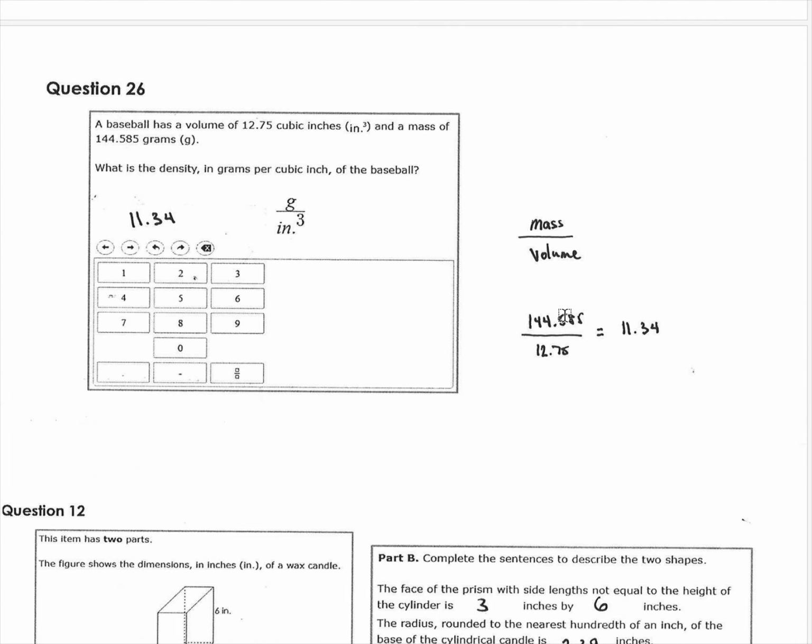Density. I don't know why density is in this geometry thing, but I guess because we do area and volume, you can talk about density. But this question is a lot, and density is very easy, right? Density is just mass over volume, at least the density they are typically referred to. So you just take the mass and divide by the volume on your calculator and make sure you round it correctly. In this case, it works out perfectly to 11.34.